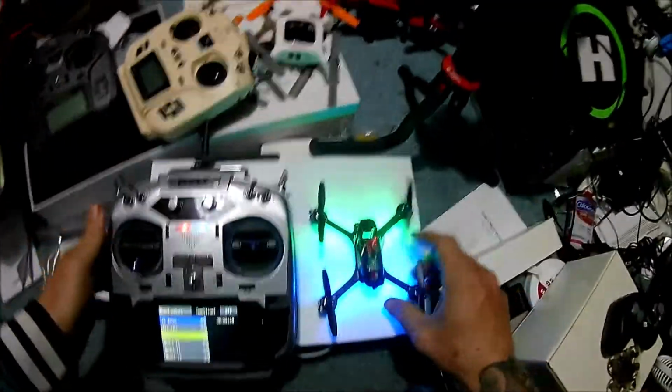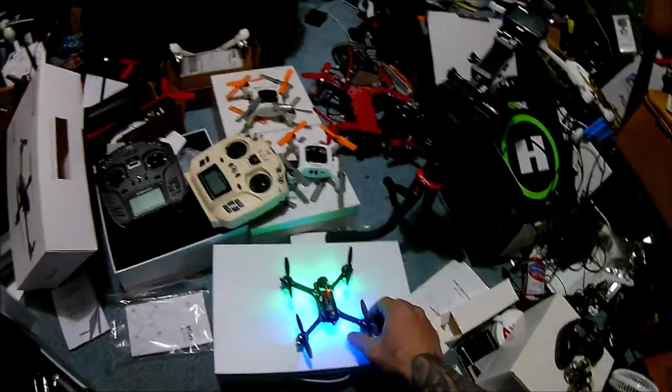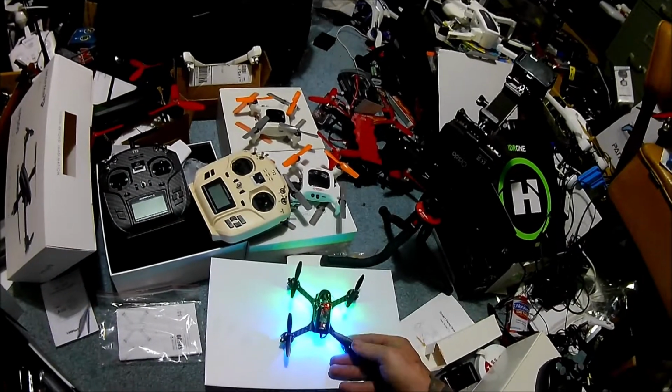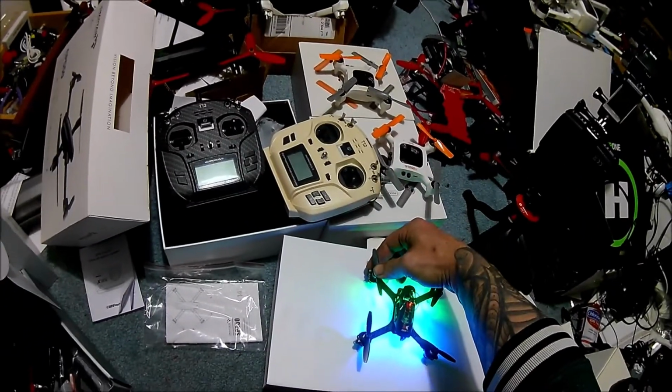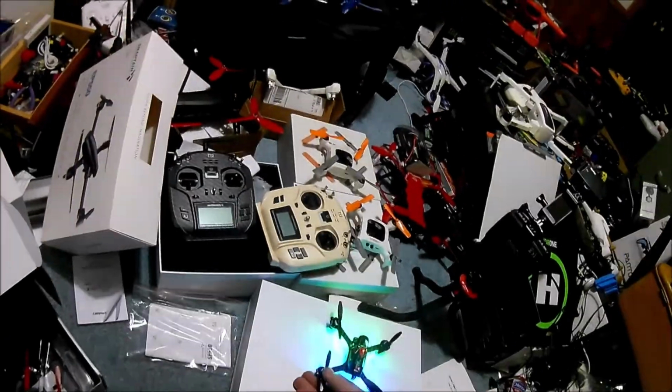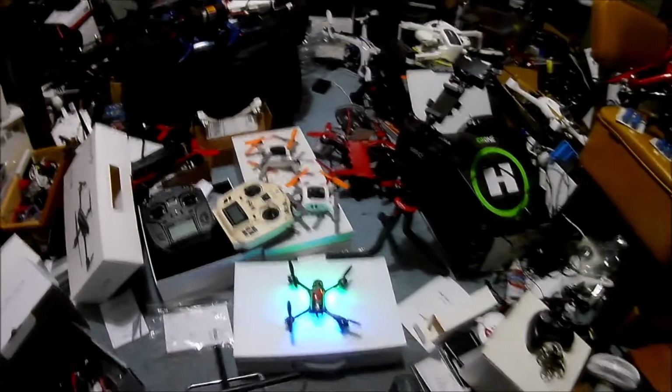Now these propellers, if I hit anything, they're going to fly off. They're not the stock propellers. They were actually on something else, and I had to open up the spacing on them a little bit for them to fit on this. I do have spare ones that one of you guys sent me a while ago that I have yet to put on this. But let's go ahead and get this up.